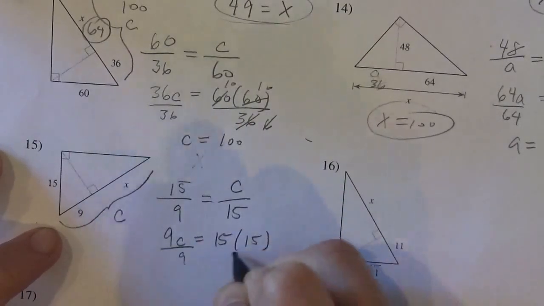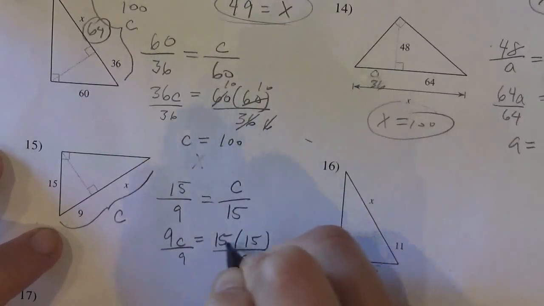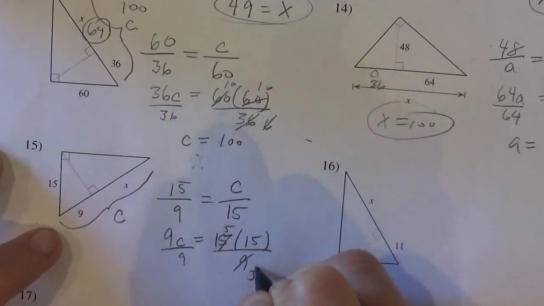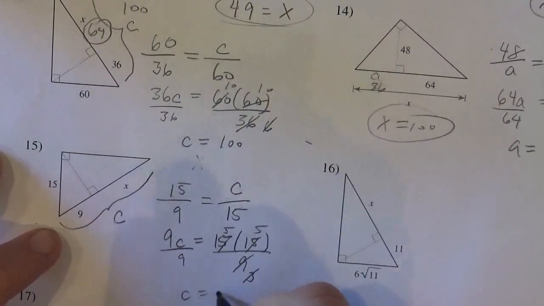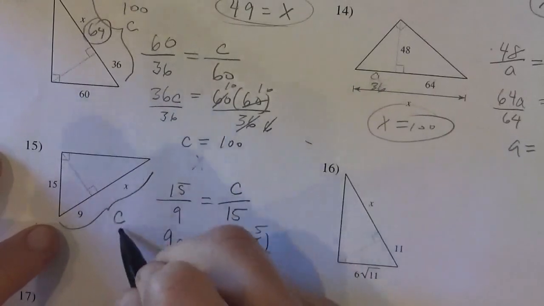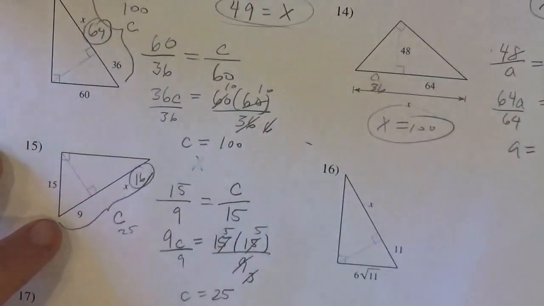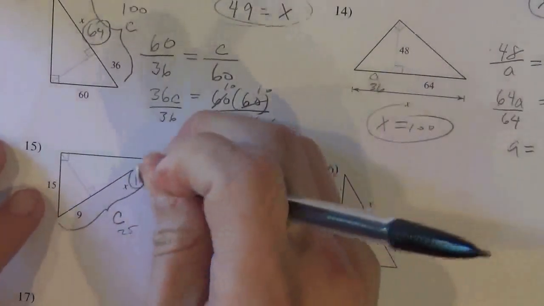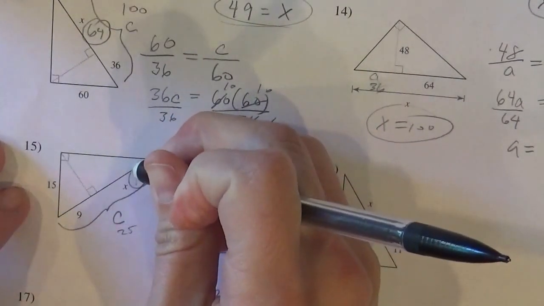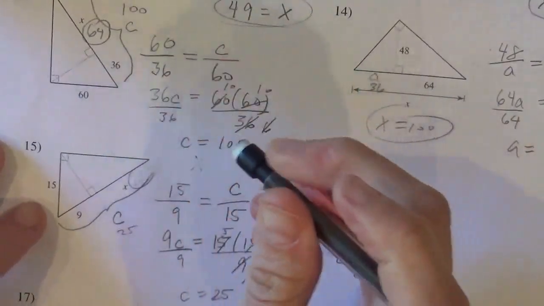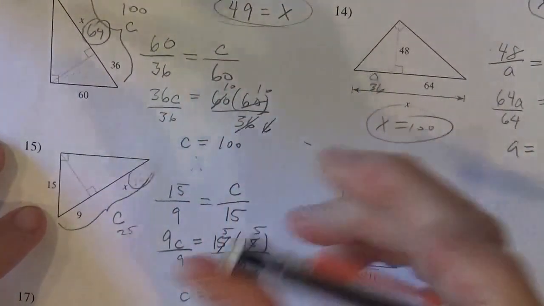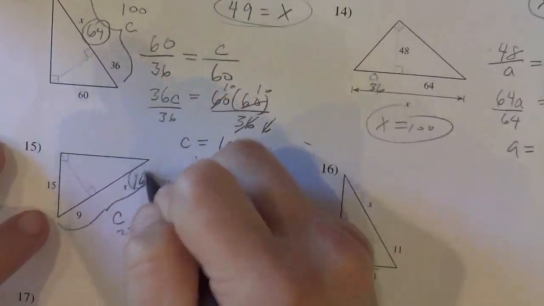So divide by 9, 5, so C is 25. And so if this whole thing is 25, X is 9 less than that, should be 6. Oh, whoops, what did I do? Oh yeah, so this should be 16. I was looking at the wrong one.